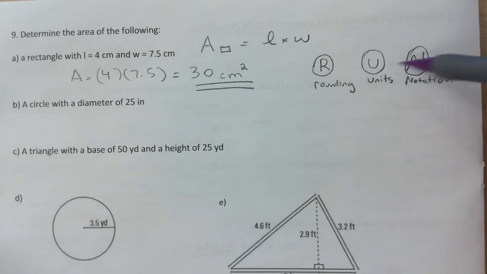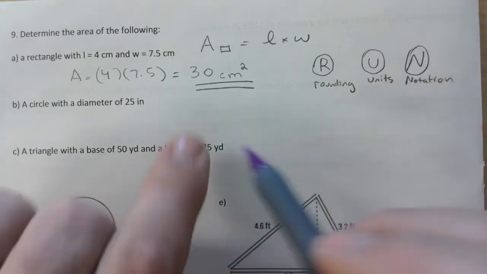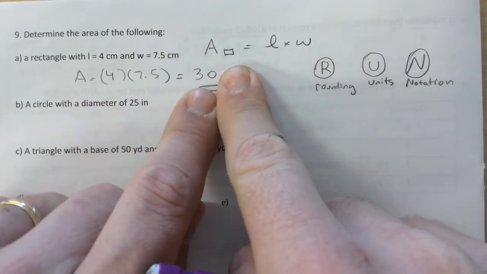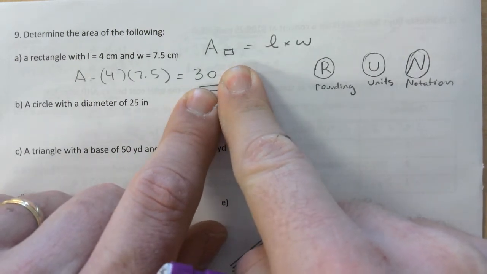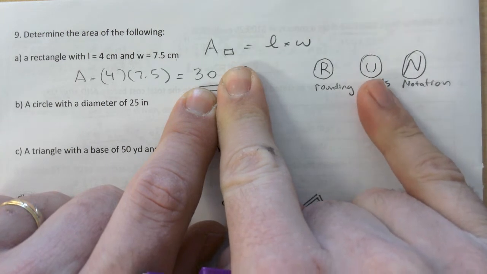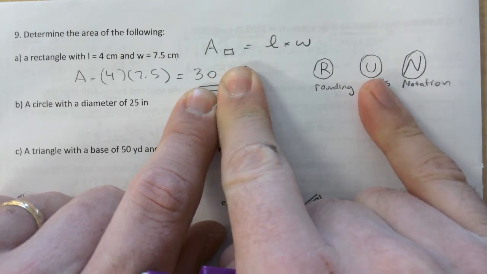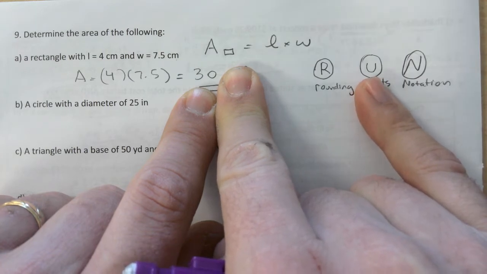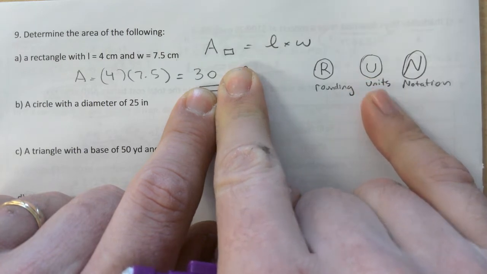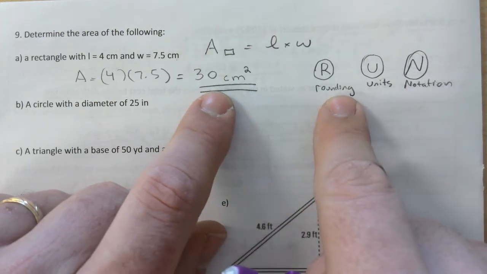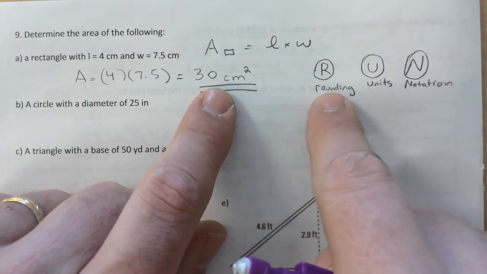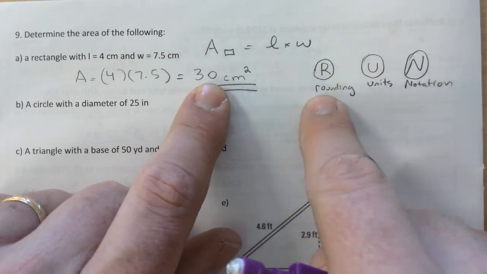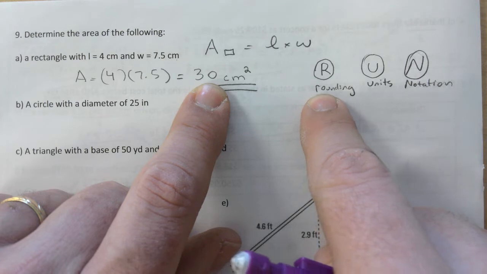Let's say you forgot your units. I'll put a check mark next to 30 because that's correct, but there'll be a U right next to it. What does that mean? You got the answer right, but you will lose half a mark for forgetting your units. Rounding, obviously, if you make a rounding mistake, there'll be a check mark next to the answer, but there'll be an R indicating that you made a rounding mistake.